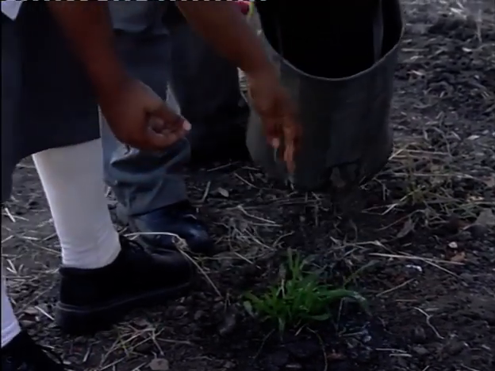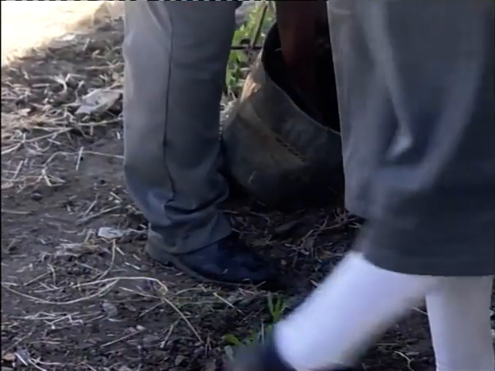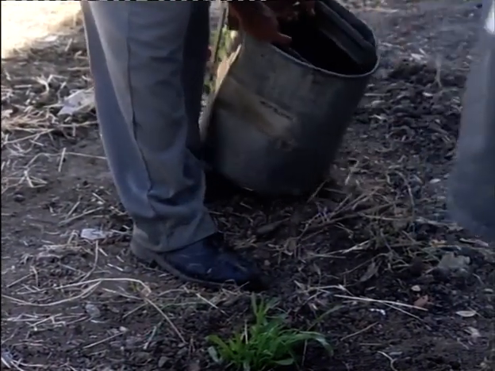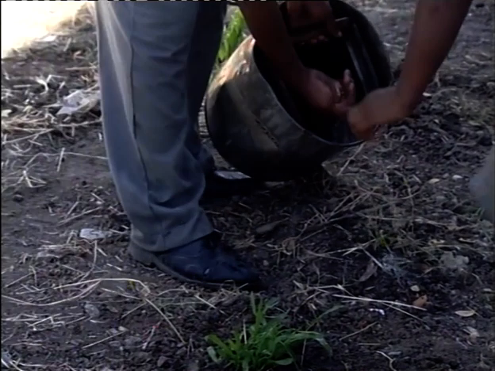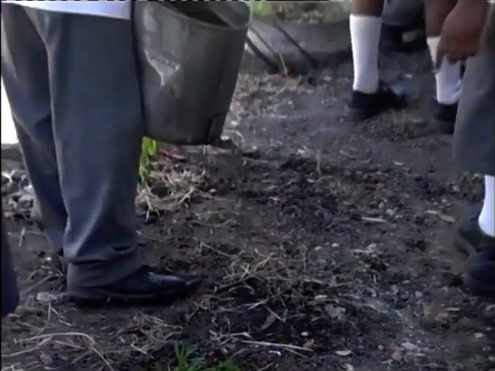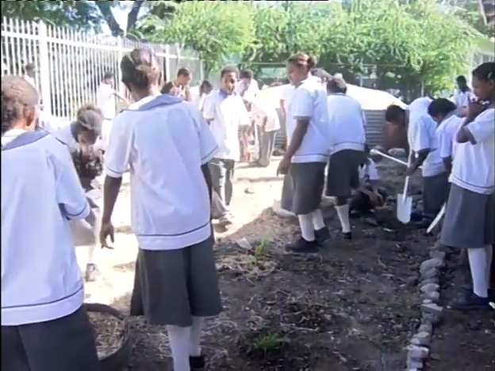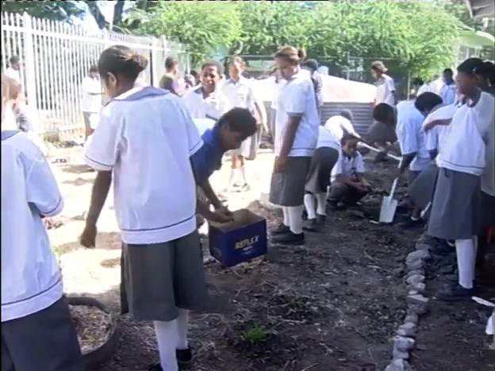Are you okay? Yeah. Sorry, Bobbies. It is good soil. We are putting it there. Not soil, but compost. William, can you water this one too? William.